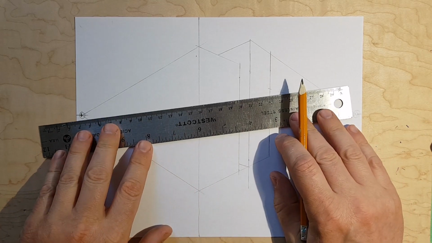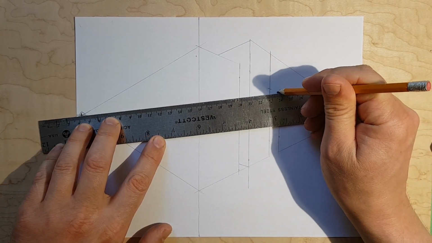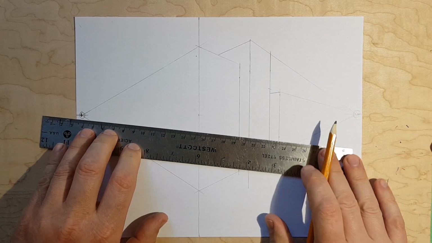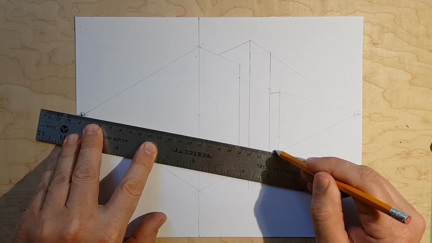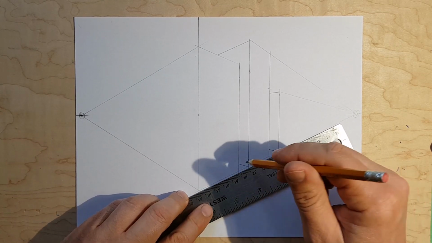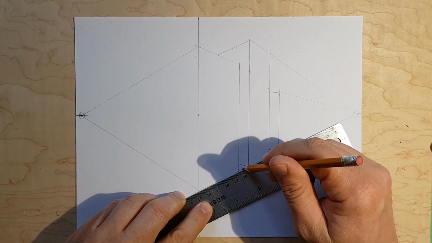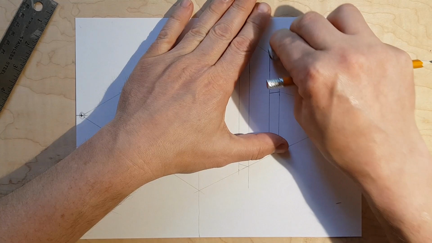Then come from our second vanishing point to this point where your 2 things cross. Same thing down here, where our 2 points cross down here. And actually you can leave this line coming through because that might be the sidewalk later. So now we don't need this line anymore.